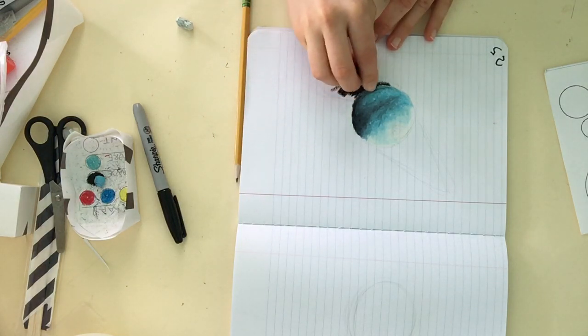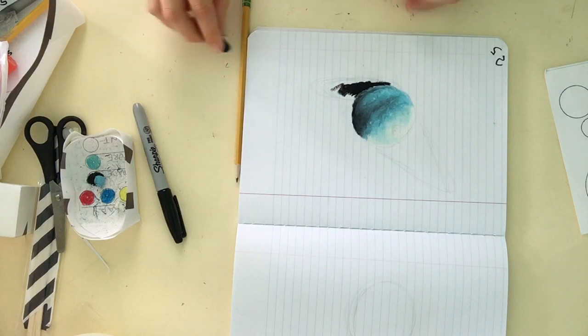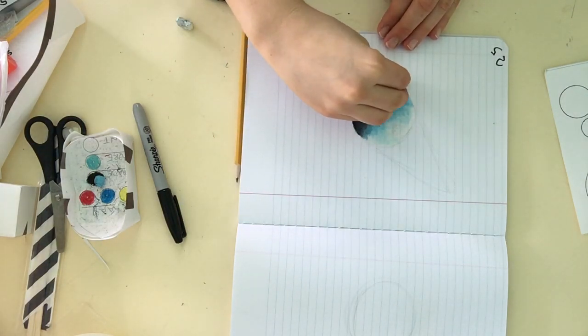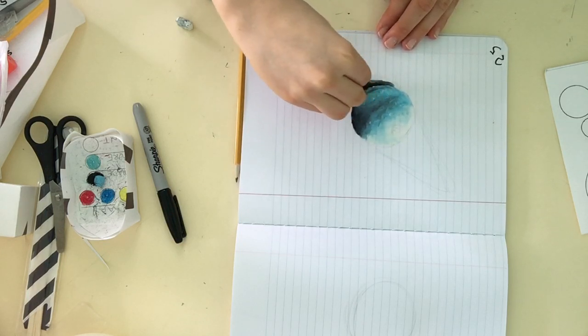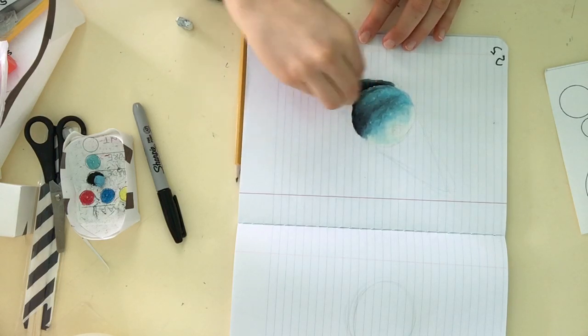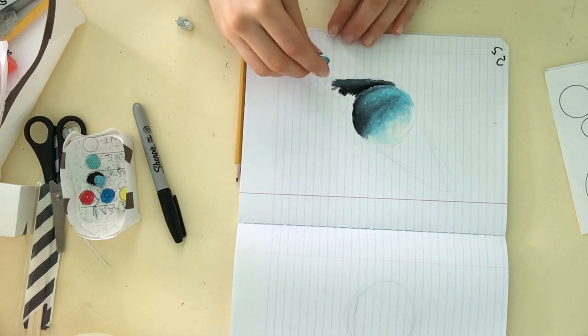And continue to reference your sphere image. So the underbelly where the light has hit the surface and bounced back up is called the reflective highlight.